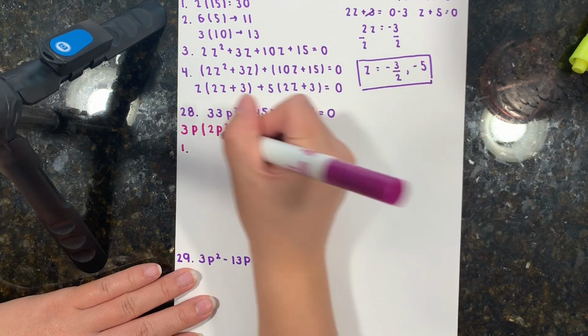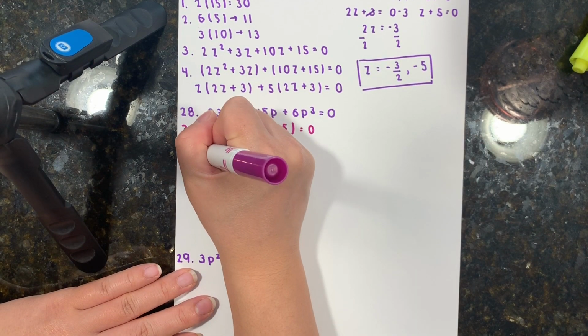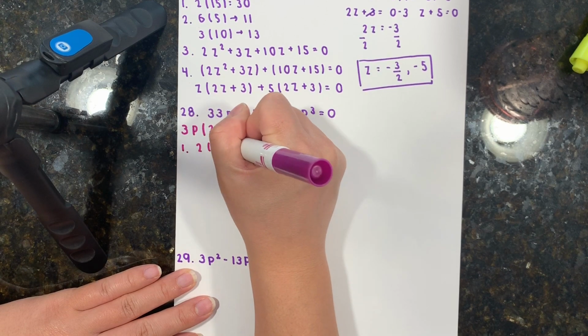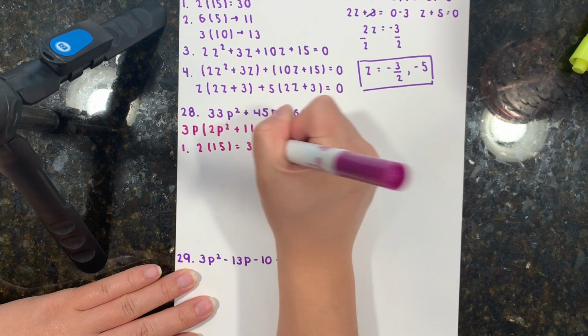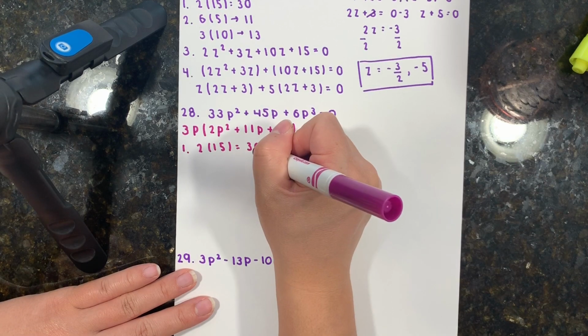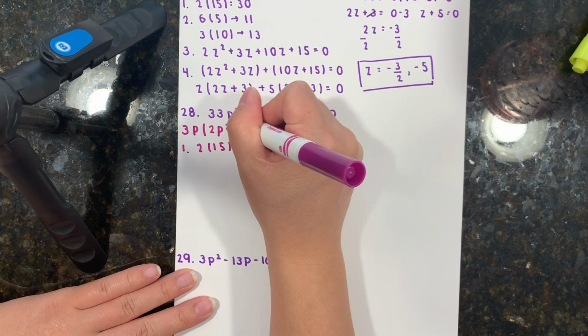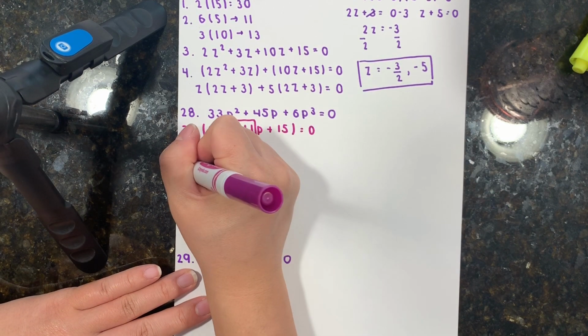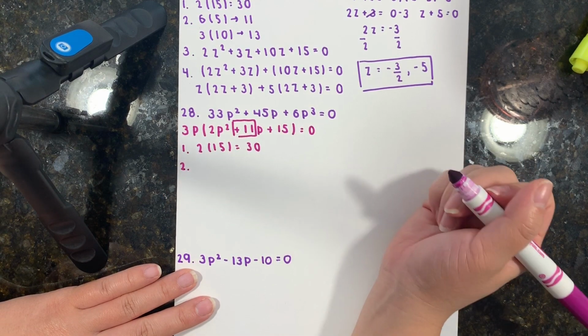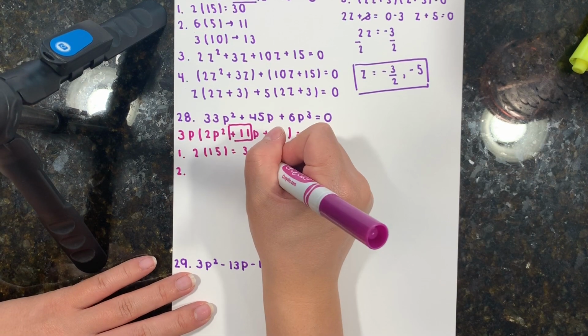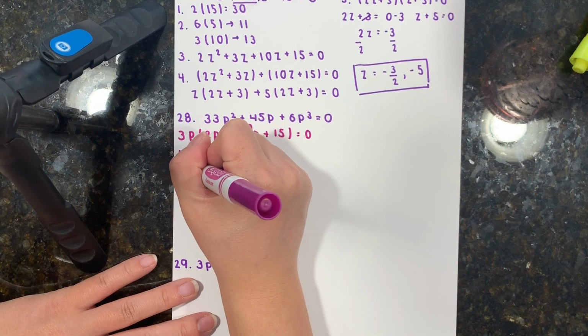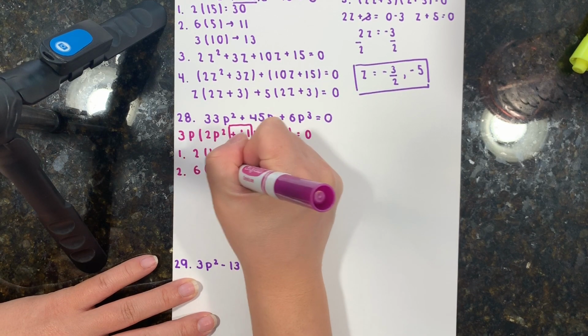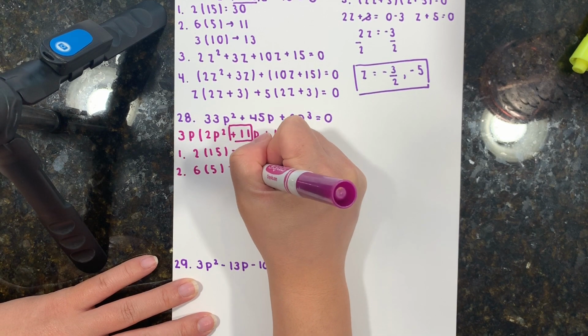So now I'm going to follow my steps. My first step is to multiply the first term times the last. So that would be 2 times 15, which gives me 30. I need the multiples of this number to add up to 11. And if I look at the last one, I needed to find the same thing. And I knew that 6 times 5 actually adds up to 11.